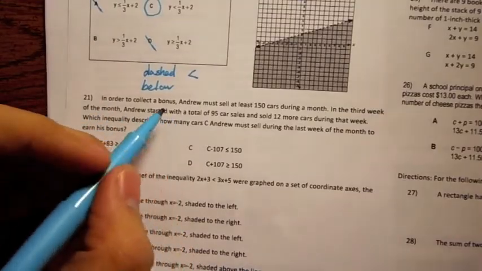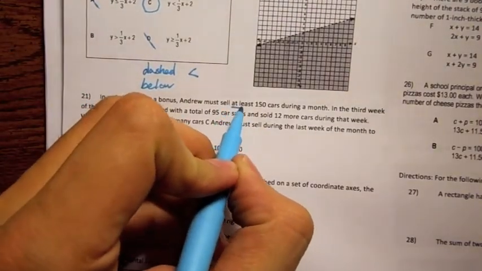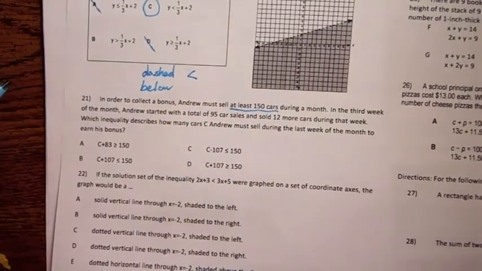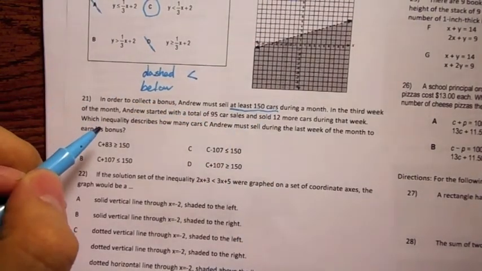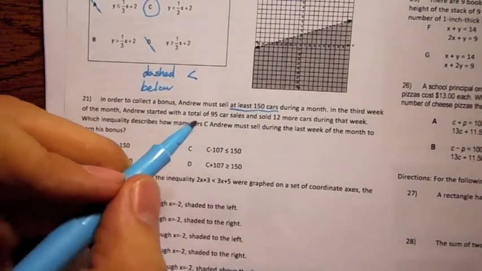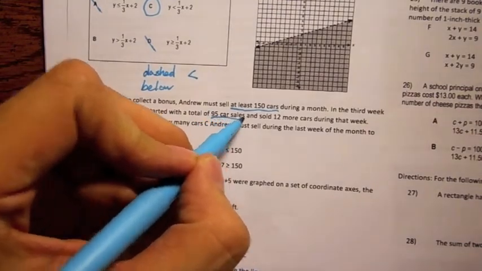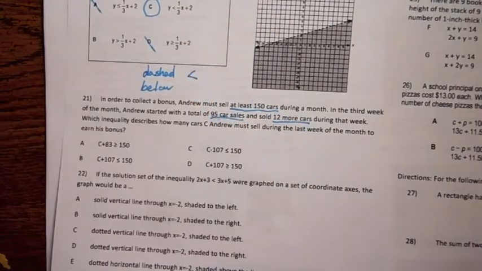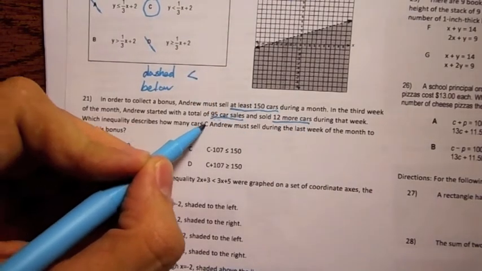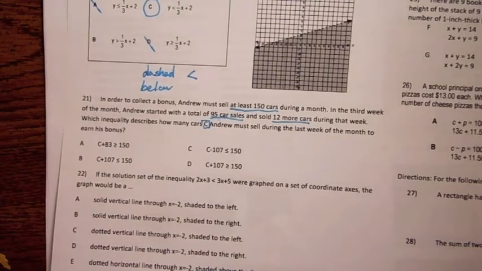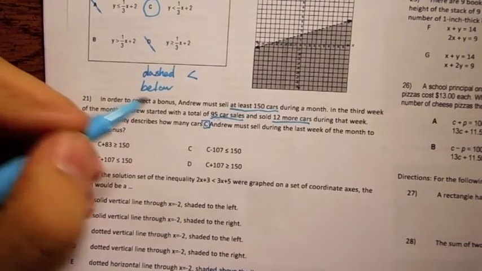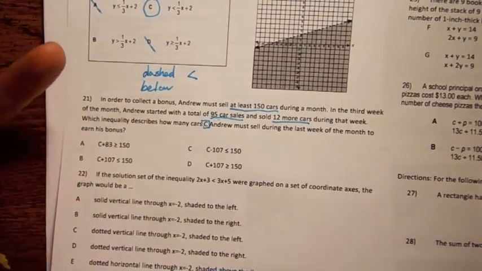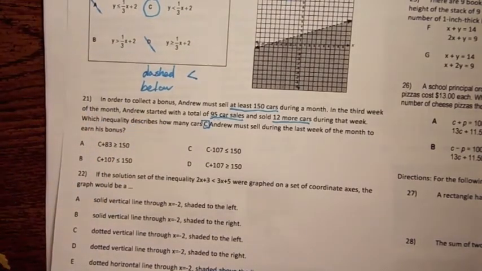In order to collect a bonus, Andrew must sell at least 150 cars during a month. In the third week of the month, Andrew started with a total of 95 car sales and sold 12 more cars during that week. Now it's asking which inequality describes how many cars, represented by C, that Andrew must sell during the last week of the month to earn his bonus. We're going to take all the parts that I underlined, which are the important parts of this question, and we're just going to try to construct our inequality.